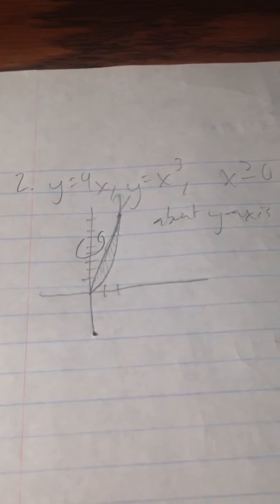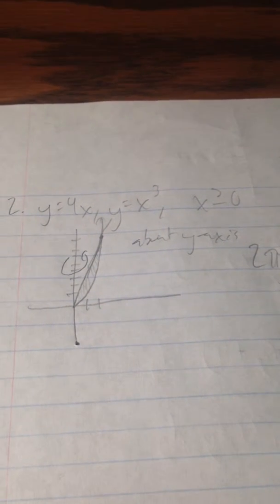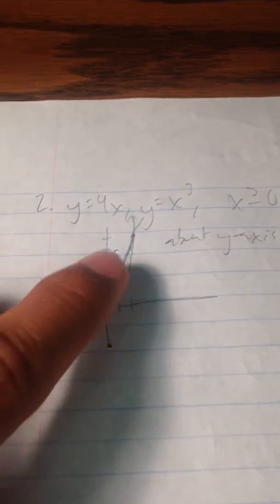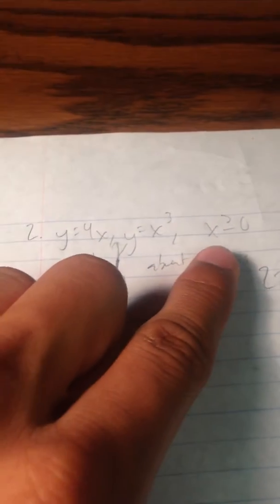Okay, this second problem is asking for the volume of the solid generated when the area between y equals 4x, y equals x cubed is rotated about the y-axis. And it sets the condition that x is greater than or equal to 0.